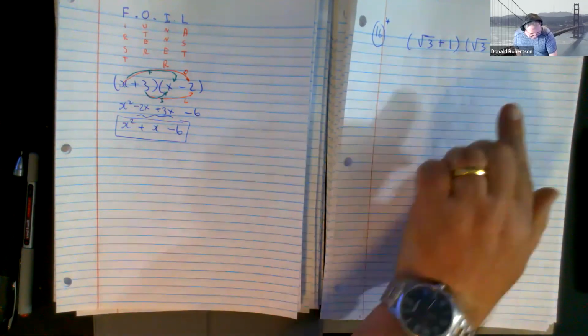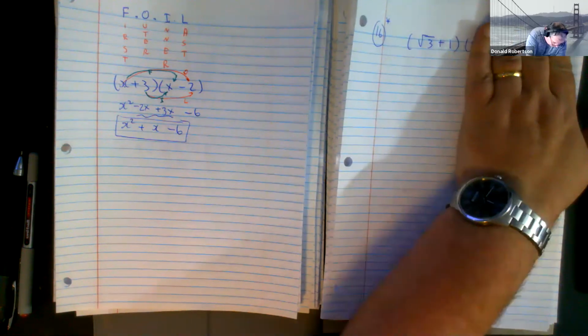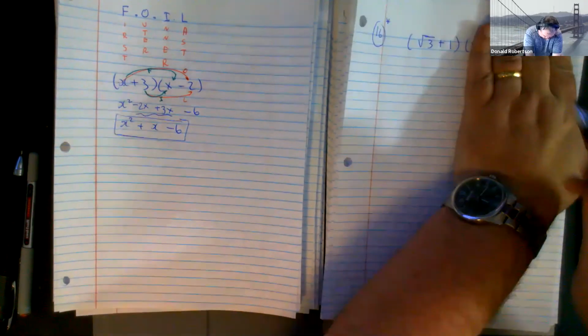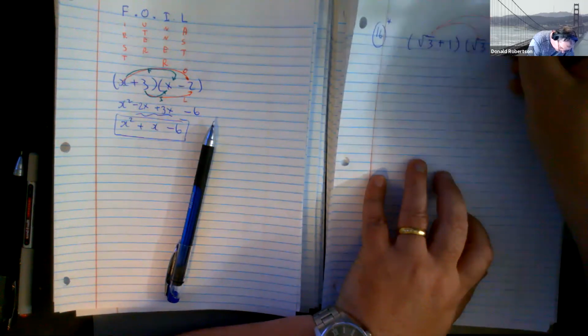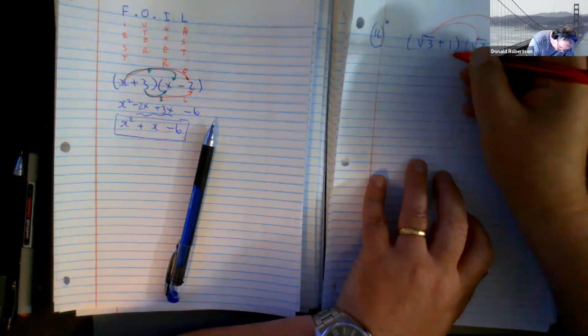So if you see two sets of brackets, I think Americans call them parentheses, I call them brackets. Two sets of brackets, you know you're going to do FOIL. So it's going to be first, outer, inner, and last.